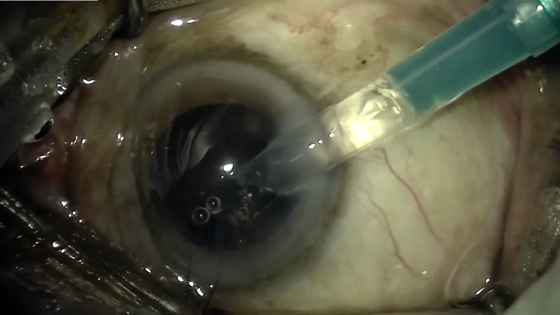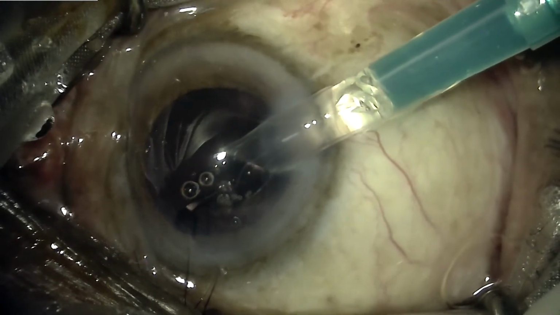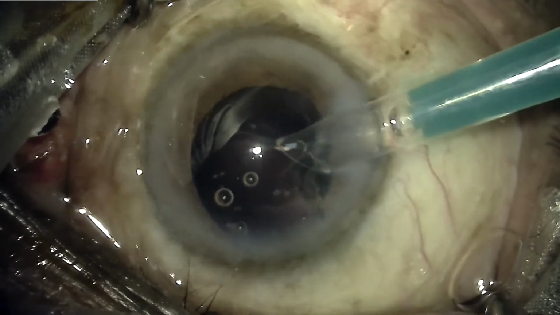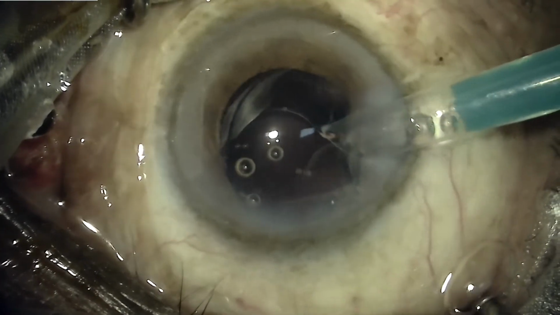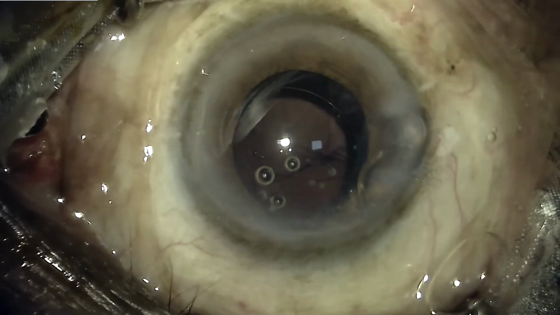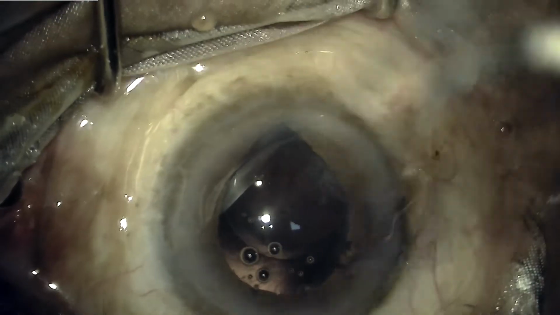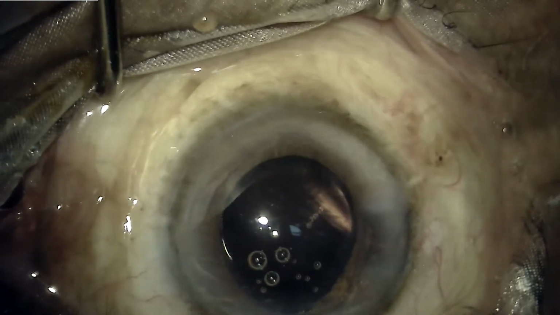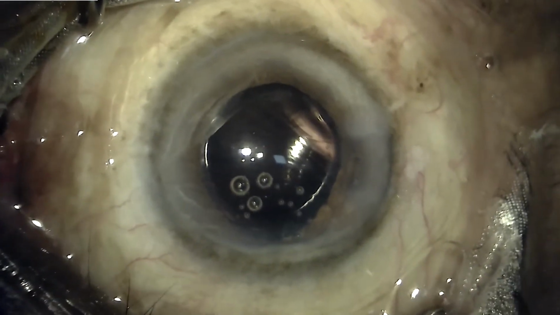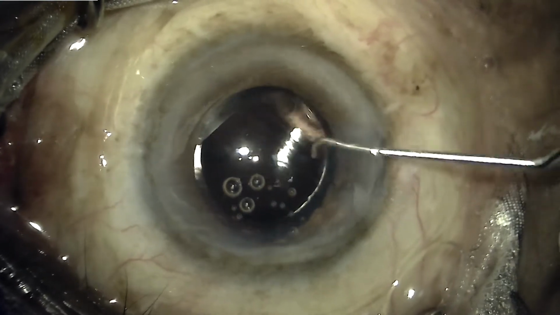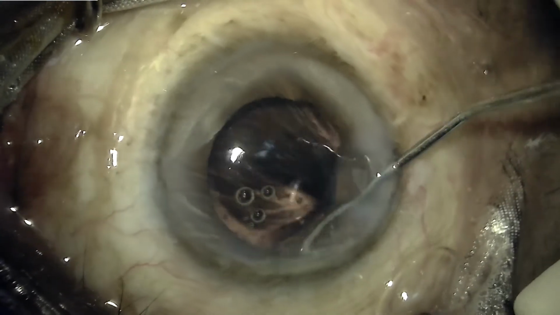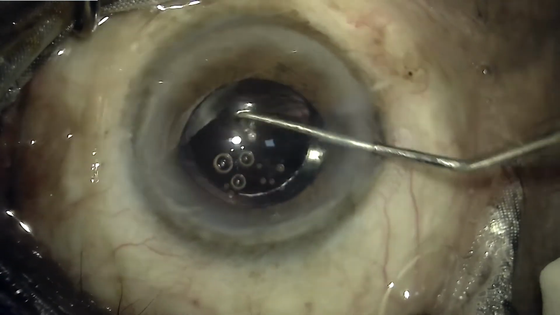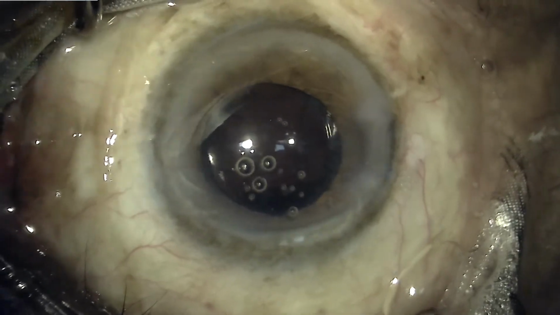Once the leading haptic is placed in the sulcus, then very carefully the optic and the trailing haptic are projected inside, and we can see the trailing haptic being placed inside the eye and being dialed into position. It's very important to make sure that there is no vitreous extending from the rent towards the wound. That can be the cause of future complications including retinal detachment and endophthalmitis.